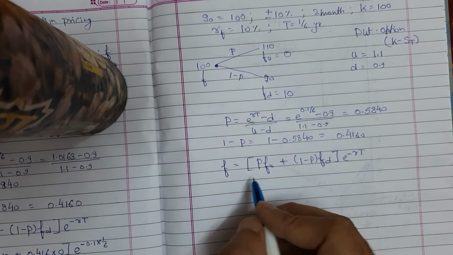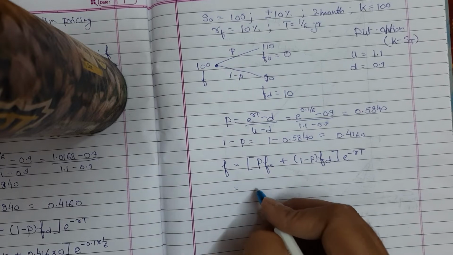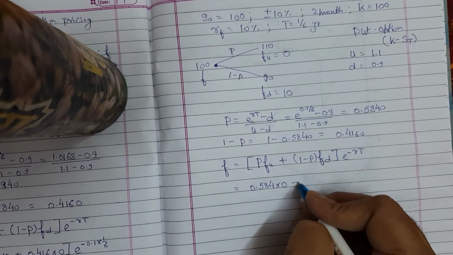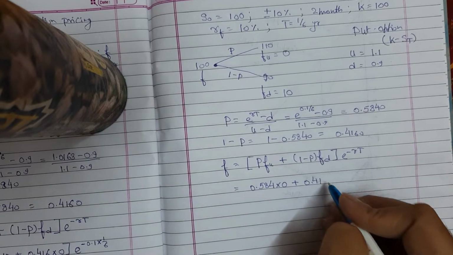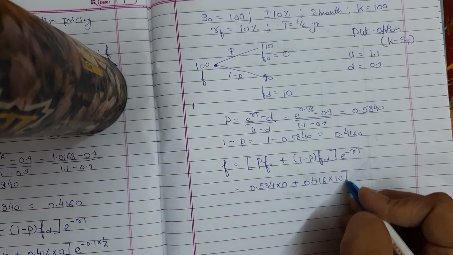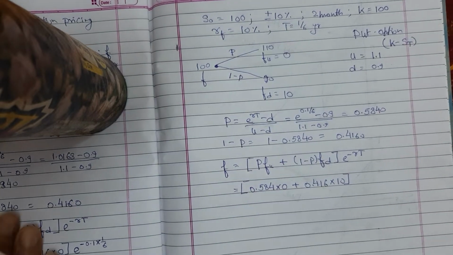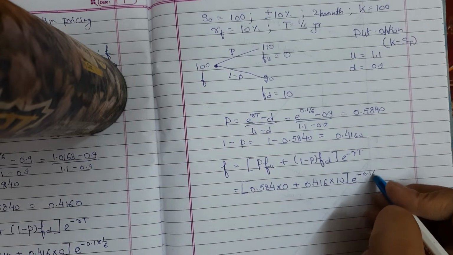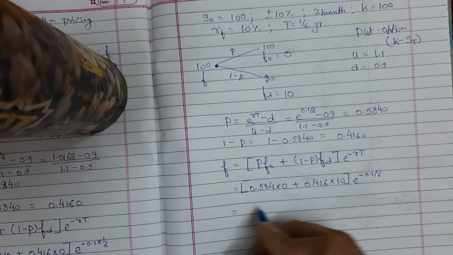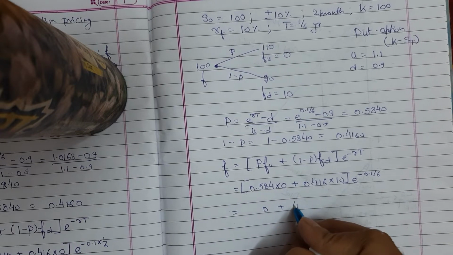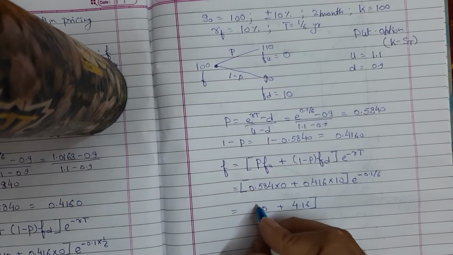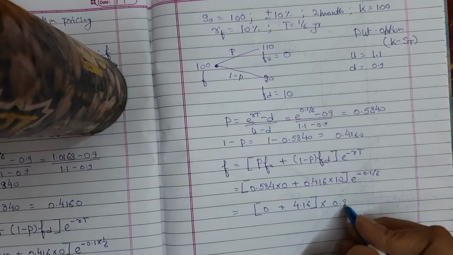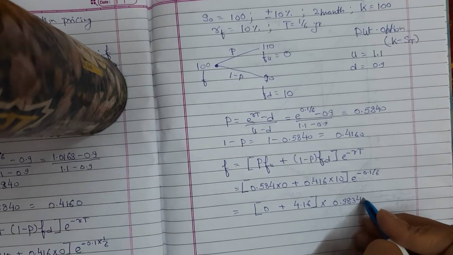Now we have all the values with us, that is p is calculated as 0.584, fu is 0, 1 minus p is 0.416 and fd is 10, multiplied by exponential raised to the power minus 0.1 divided by 6. What we will get, 0 plus 4.16 whole multiplied by exponential raised to the power minus 0.1 upon 6, we get 0.98347.